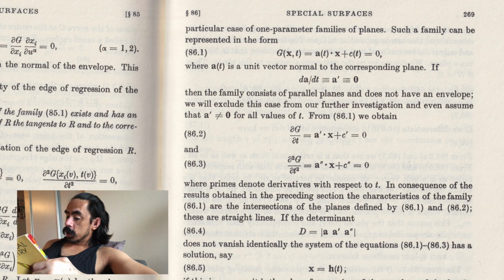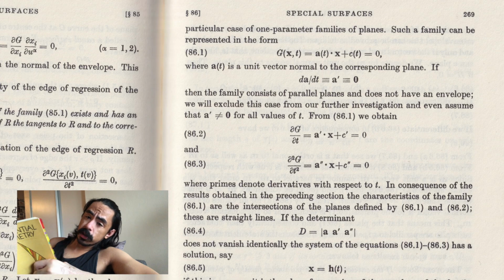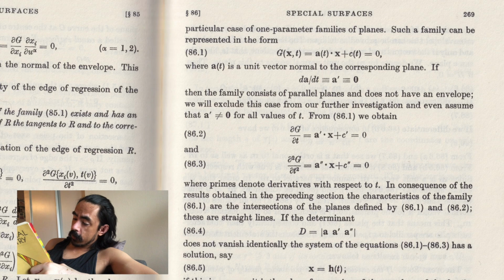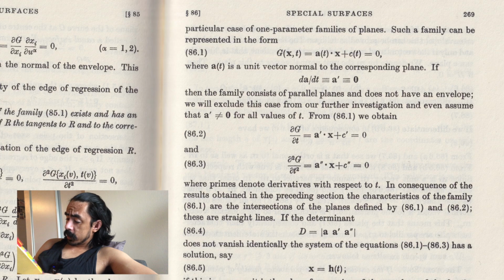From the relation above for the function capital G equals 0, we obtain that partial g partial t is equal to the scalar product of vector a prime with vector x, plus c prime, which is equal to 0, and partial squared g partial t squared equals the scalar product of vector a double prime with the vector x, plus c double prime, which equals 0, where primes denote derivatives with respect to t.